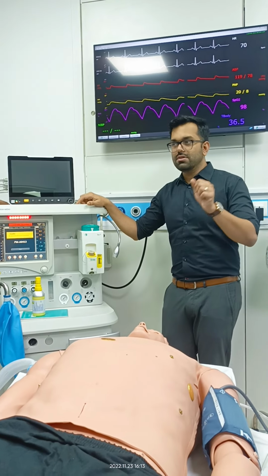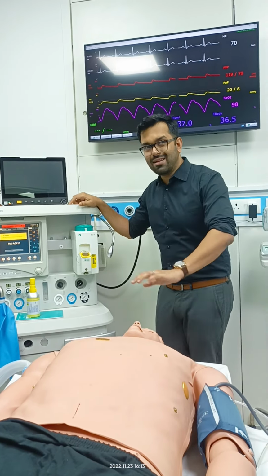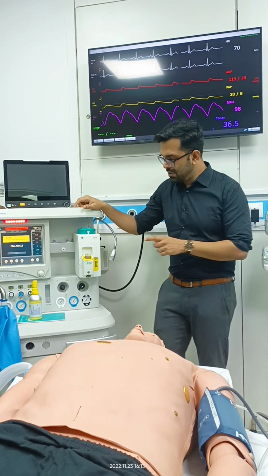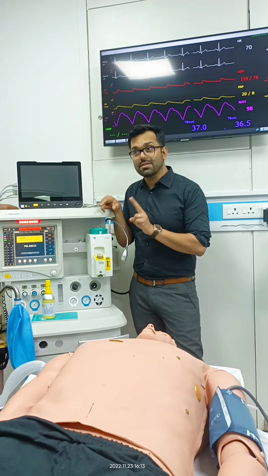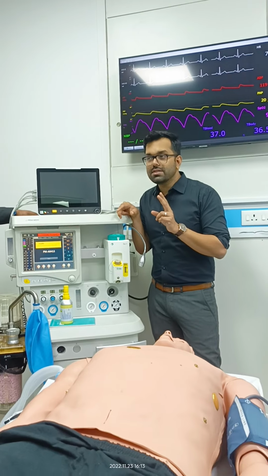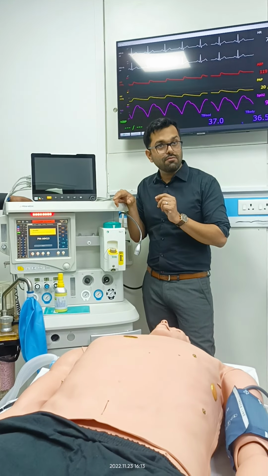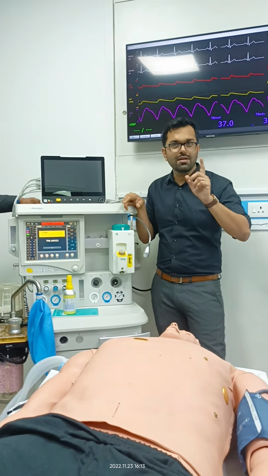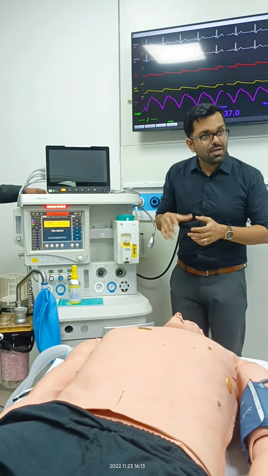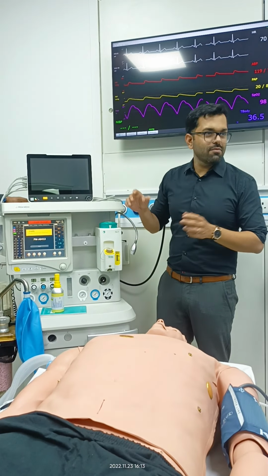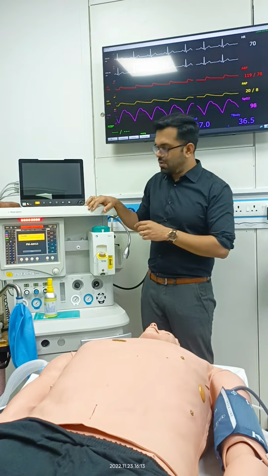That is the concentration that you need to maintain the level of anesthesia in general anesthesia. For sevoflurane, it is around 2%. For isoflurane, 1.1, 1.2%. For desflurane, I think 6 or 7%. 6%. So depending upon the agent. It's been long, I've used desflurane long ago.